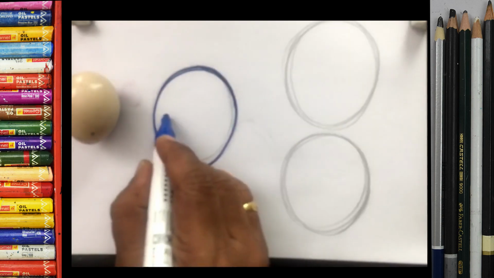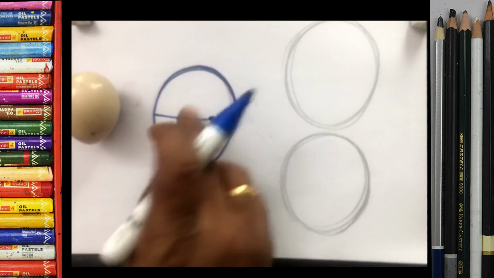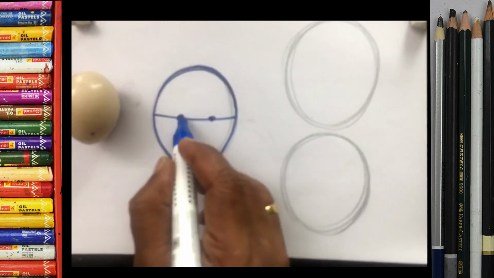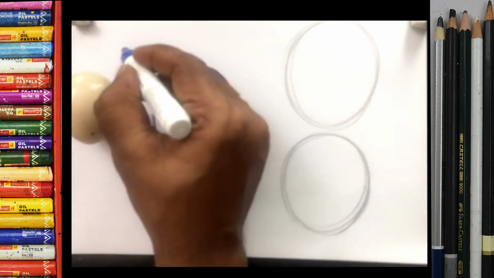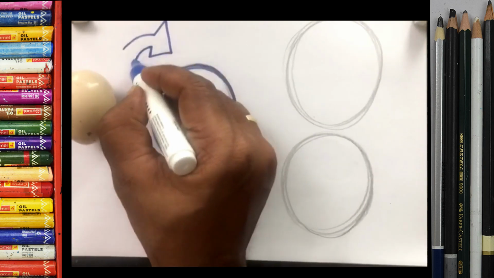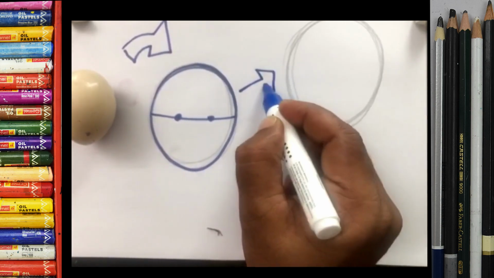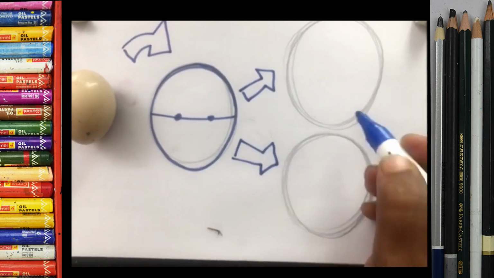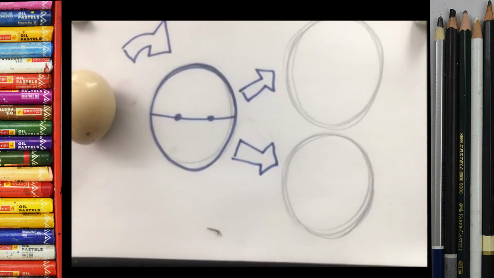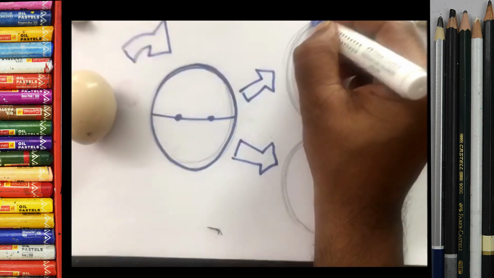You should draw that two times, one for me and one for you, not three times. Okay, this is the basic shape. Only the pencil, yeah. I make the character with this. One for you, one for me, okay? So this is the basic shape.